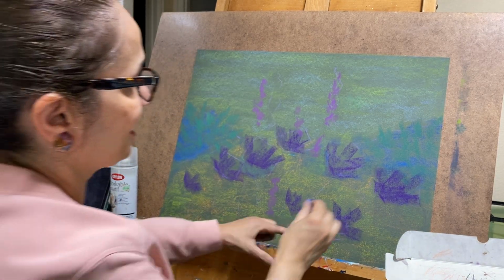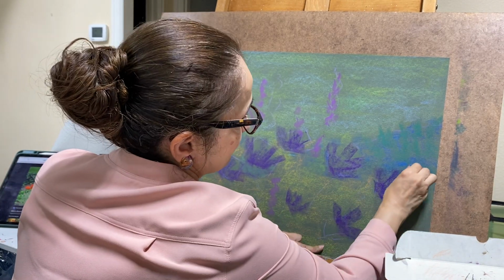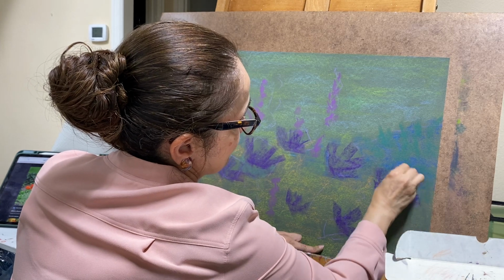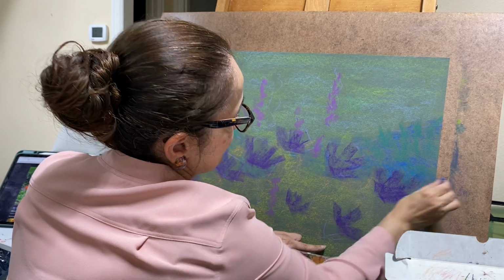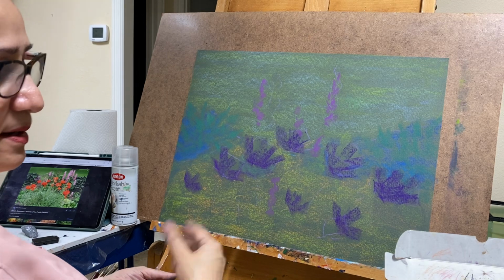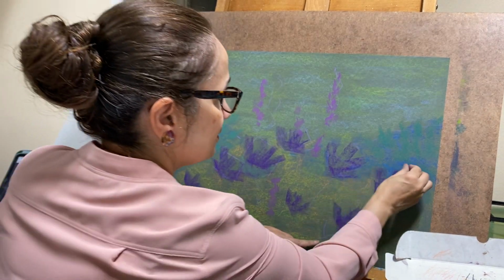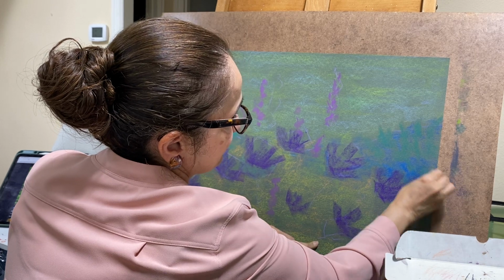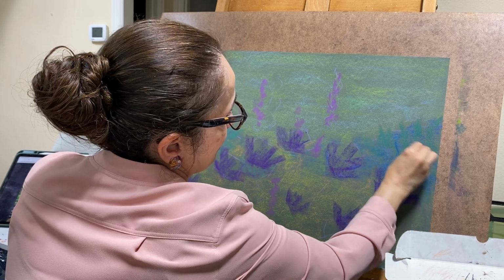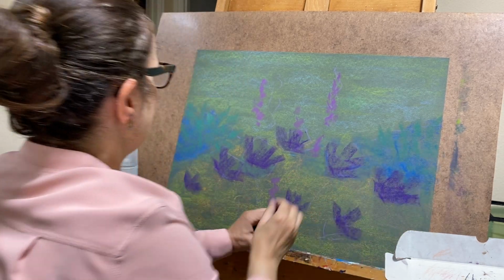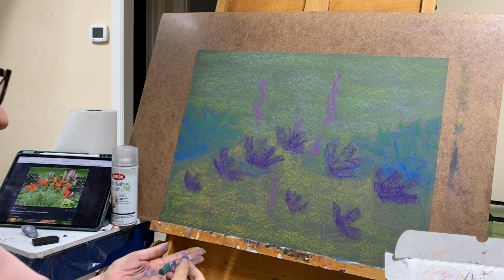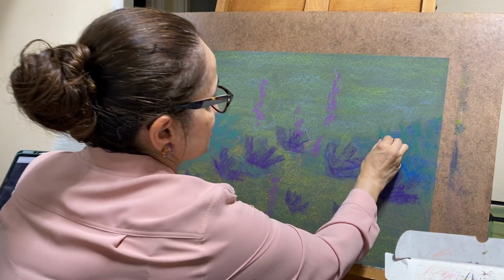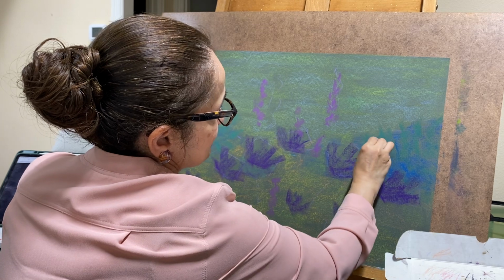I'm gonna come back with more darkness on some part of this, and this blue is a lighter blue that I used. I'm gonna go back with the darker that I have.